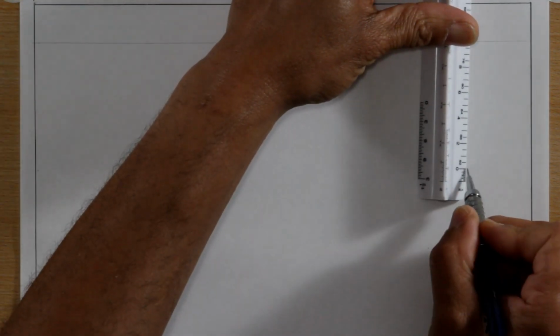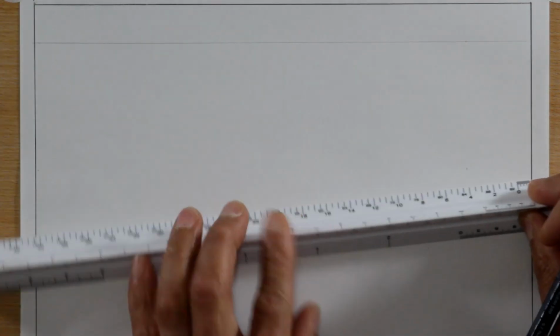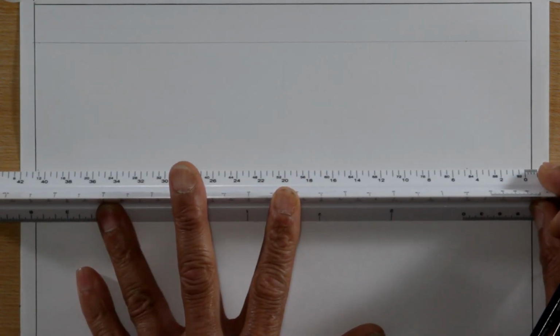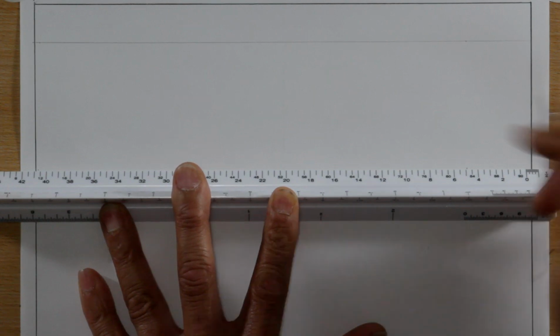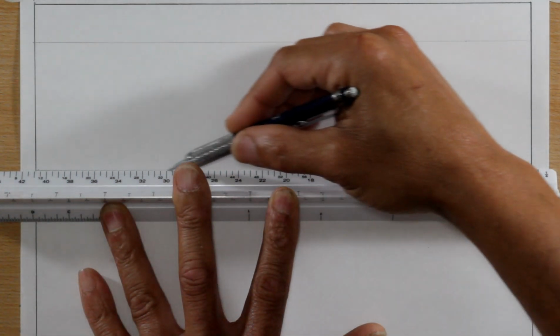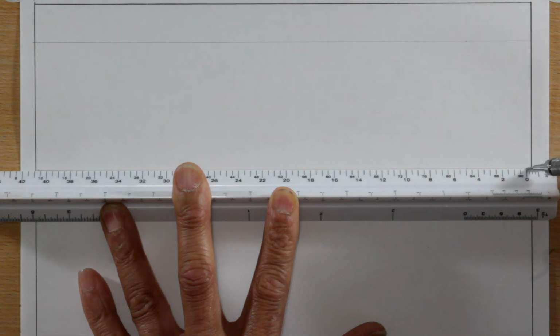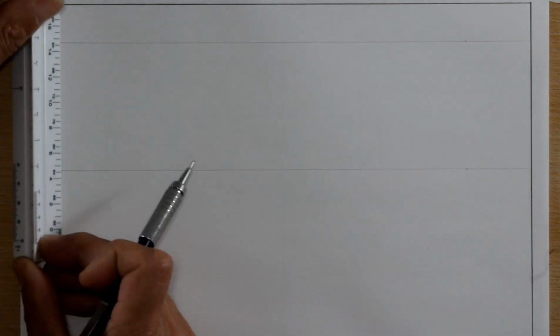And that's going to be the bottom boundary line for our flats. And then just straight line it very lightly. Now we're going to measure down 2 feet from that bottom boundary line, and we're going to set up our letter guide.